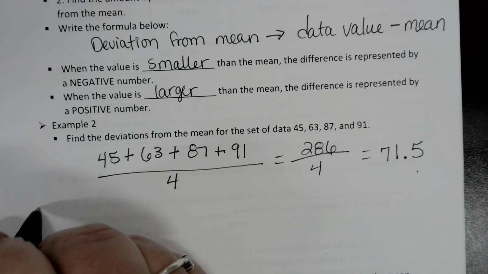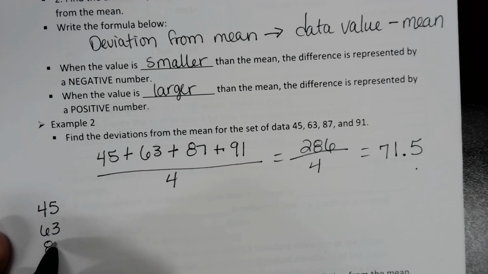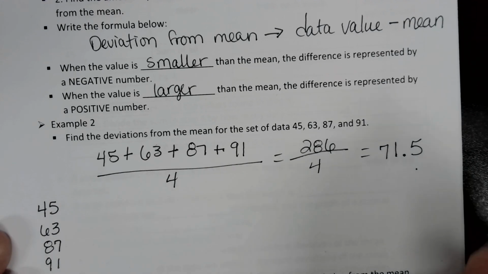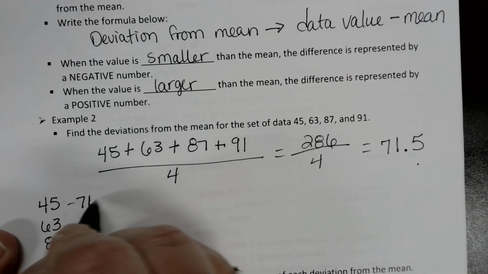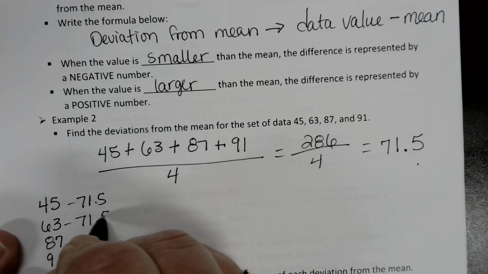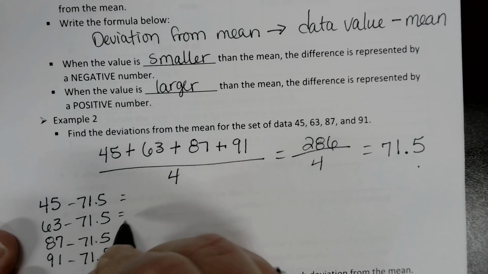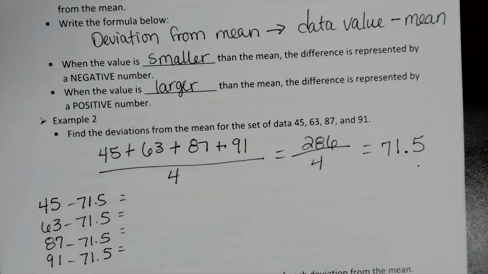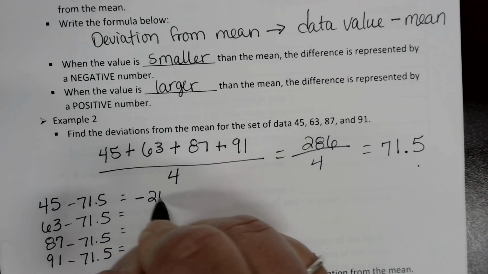So remember, I'm going to take each number, 45, 63, 87, and 91, and I'm going to subtract the mean. Minus 71.5, minus 71.5, minus 71.5. This is no-brainer right here because it's the same number every time. And when I do this, I'm going to find the deviation. So 45 minus 71.5 is negative 26.5.